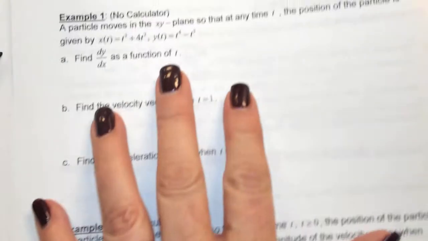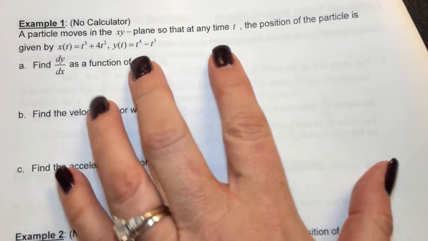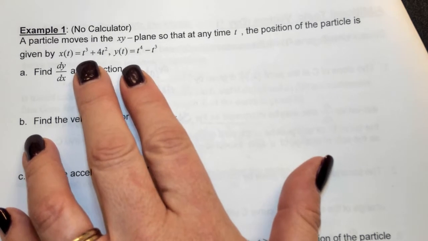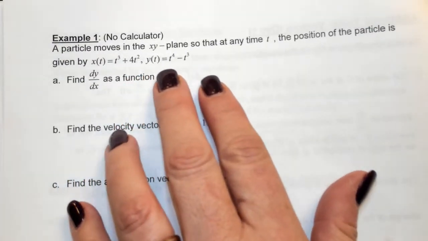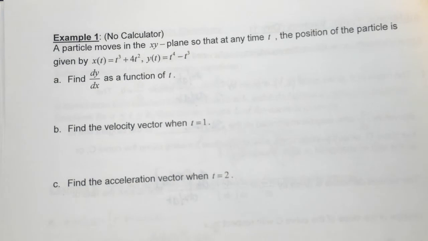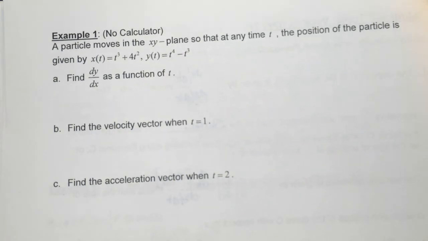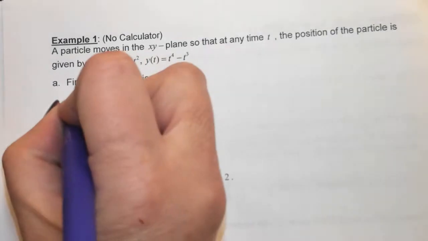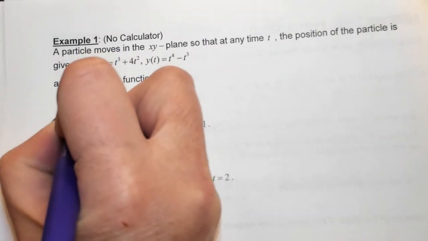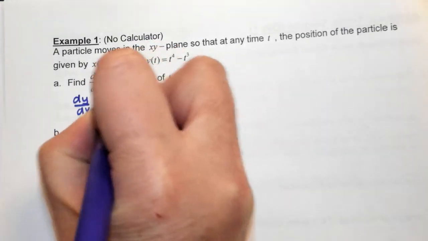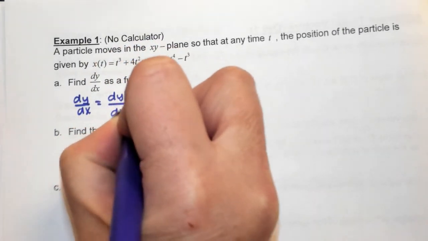So we've got a particle in the xy plane. The position is given by x of t is equal to t to the third plus 4t squared. Y of t is equal to t to the fourth minus t to the third. So the first thing they want us to do is to find dy dx as a function of t. So remember, dy dx is going to be equal to taking dy dt and dividing it by your dx dt.